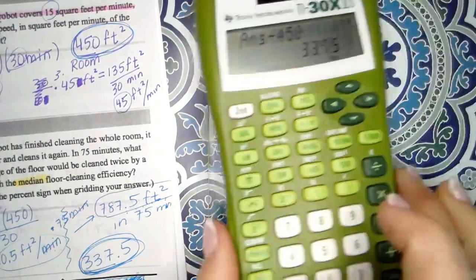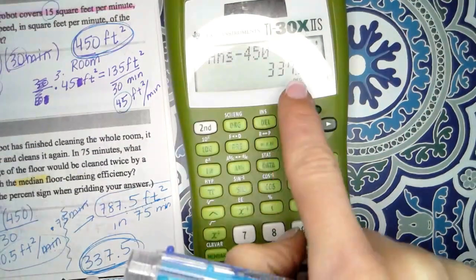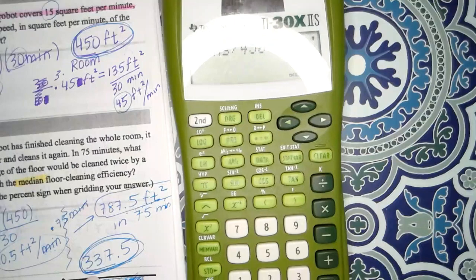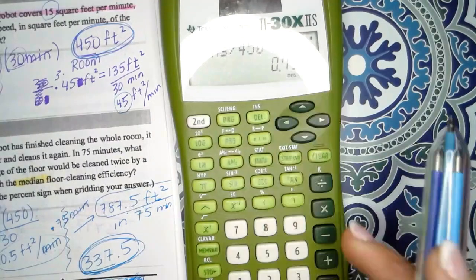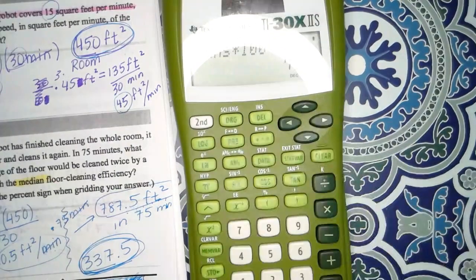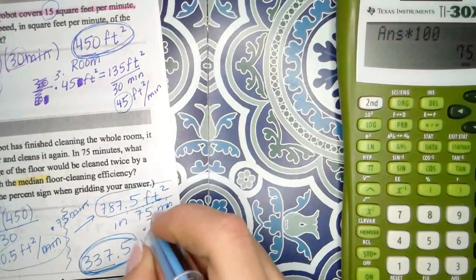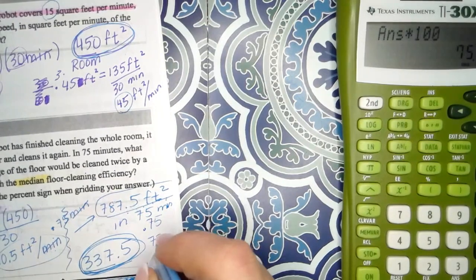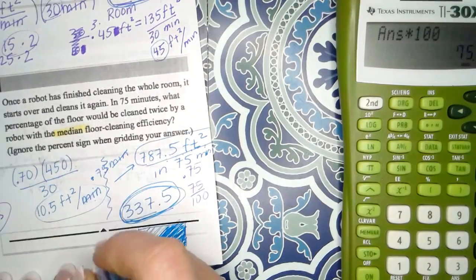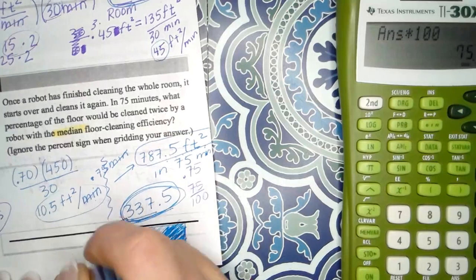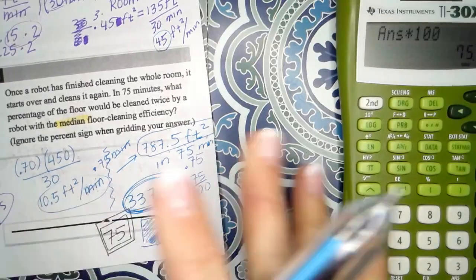What do I do? Divide 337.5 by 450. Yeah, you can think of it like a test grade or a quiz grade, right? So we're going to do it this little lazy way. Divide by 450. 0.75. Now, ignore the percent sign when gridding. Really what you'd have to do is times 100, right? To say that it's 75%, because it's 75 hundredths. 0.75 is equal to 75 over 100. So your real answer that you would bubble in is, ignore the percent, so 75. Winner, winner, chicken dinner. Are there other ways to do it? Yeah. I'm just breaking it totally down for you guys so we see every aspect of it.